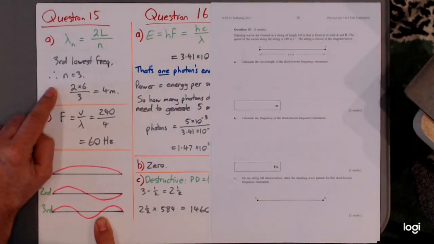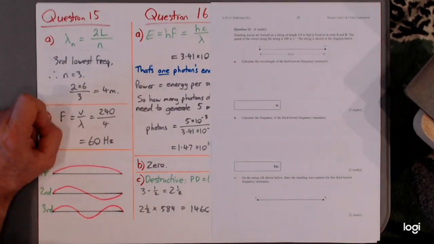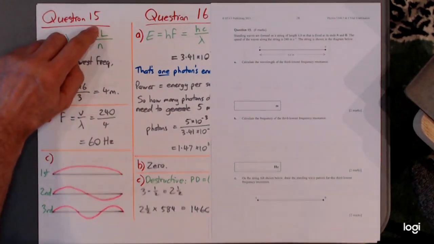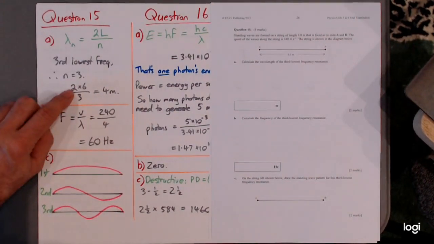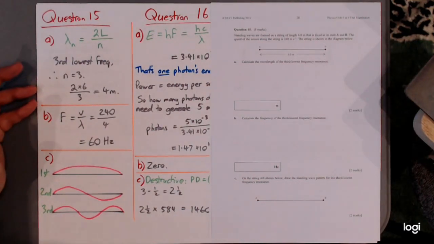The formula will get it for you as well, okay? N is 3 because you're looking for the third wave, and the length of the string was 6 meters. In this case, 2 times 6 divided by 3 is 4. So you're going to get the same answer either way.